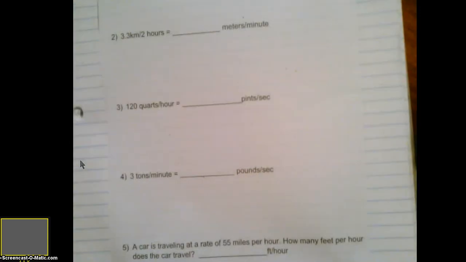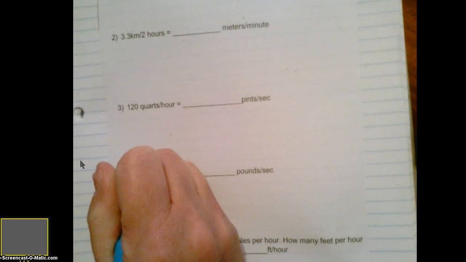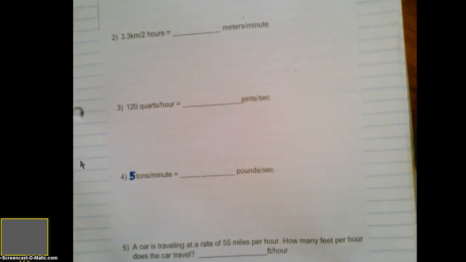We're going to change this because I already did the first one. So let's change this to 5 tons per minute, because we just did one that was 3, so I want us to change up our numbers a little bit here. So change that on your paper.